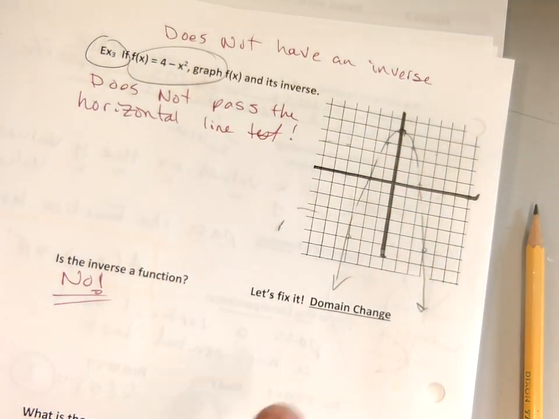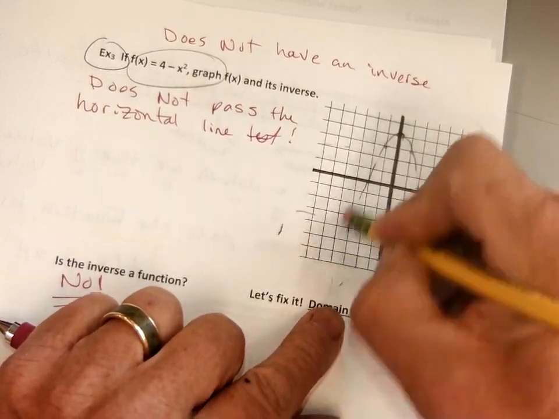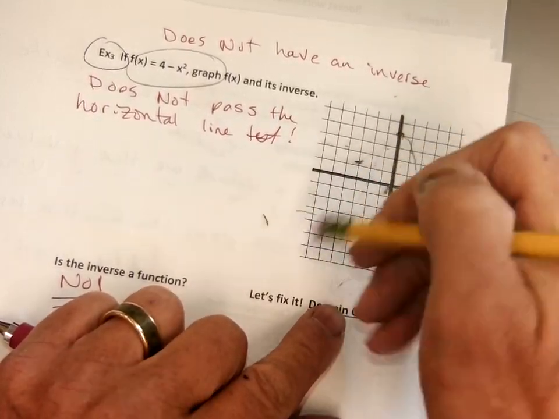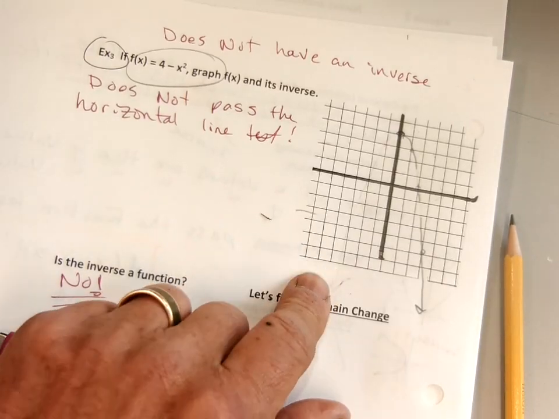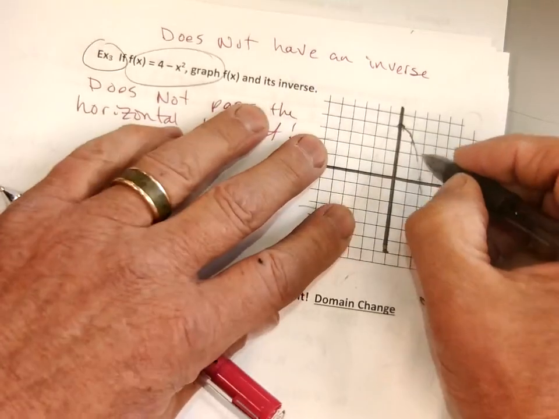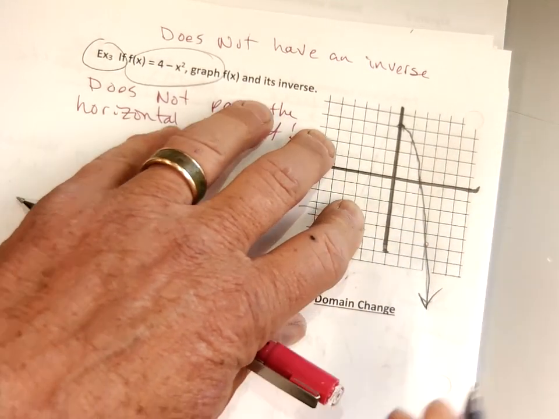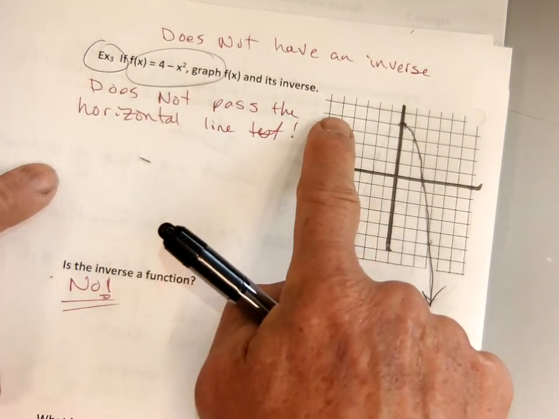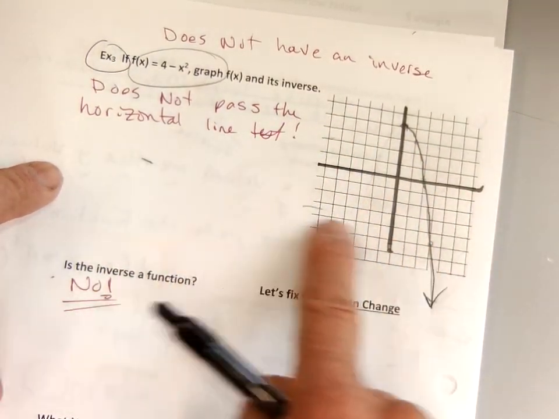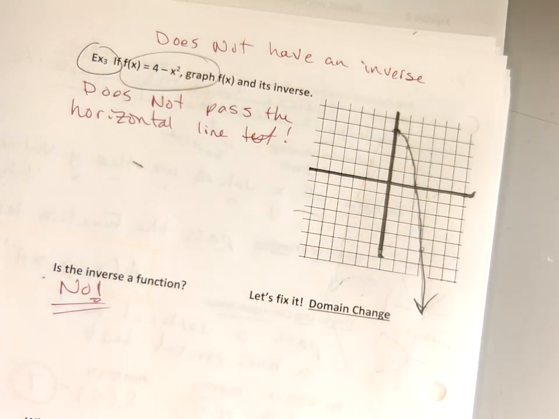So what I'm going to do is this, domain change. I'm going to go back to my original graph. If I get rid of the back half of this graph, I'm just going to erase it. Get rid of it, okay? So this is the graph I really want to look at now. I'm going to get rid of the back half and only have this part of it. So by getting rid of the back half, it will pass the horizontal line test.